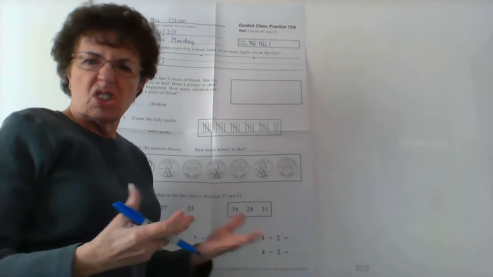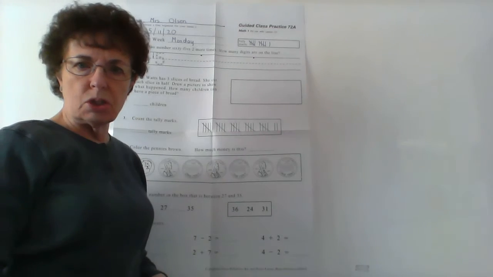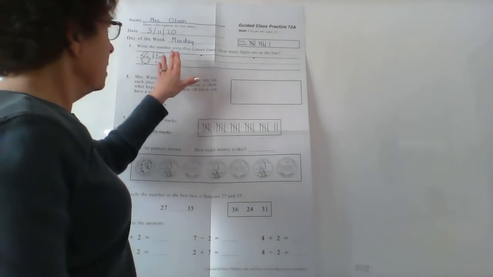So that's an easy way to count your tally marks. Remember, just count by 5s. If you have learned all your counting by 5s, this will be something super easy for you to do. Now, you're going to write your number and then 65 and then write it 2 more times.